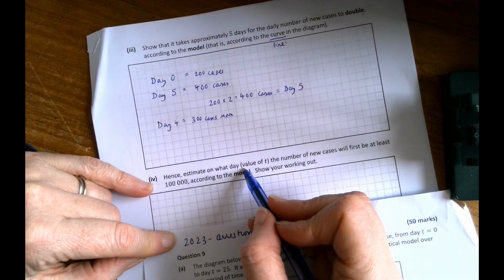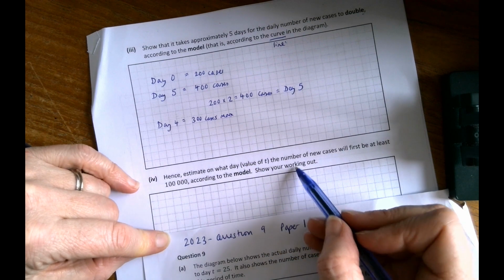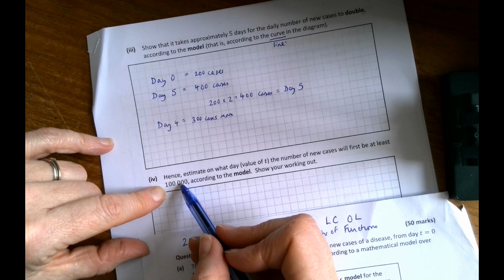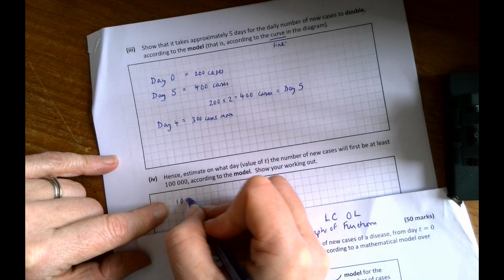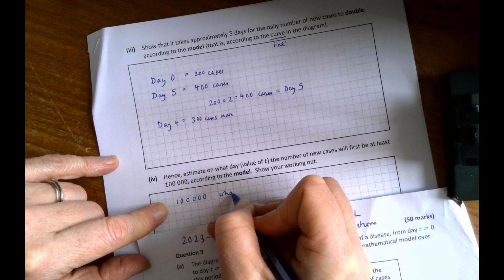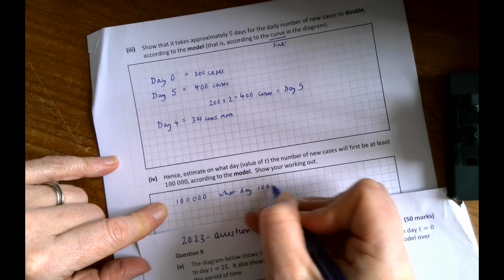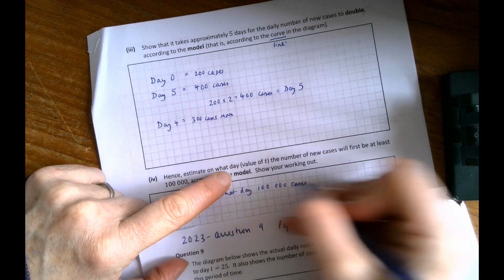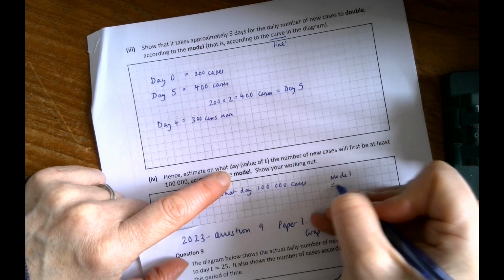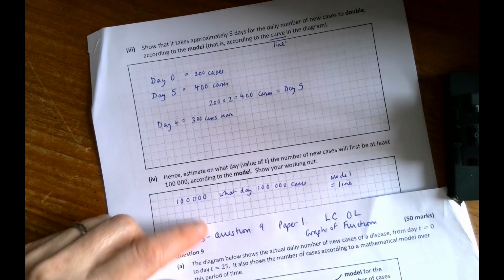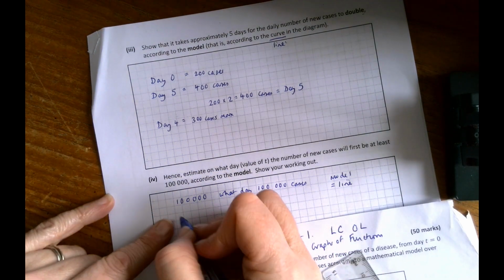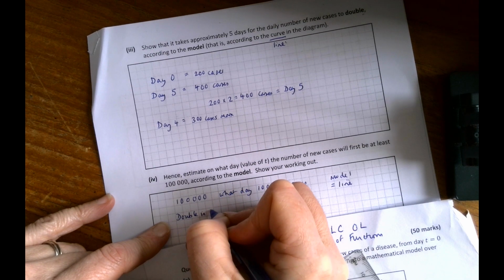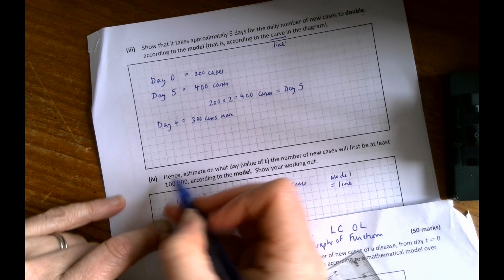Estimate on what day, so what value of t, the number of new cases will first be at least 100,000. This is according to the model, so the model means the line. We need to know if it's going to double in 5 days, because that's what they're saying hence for.